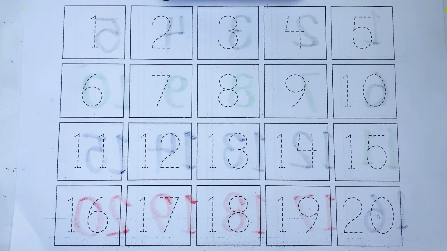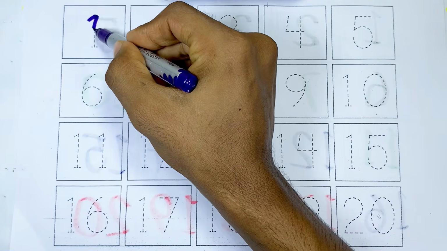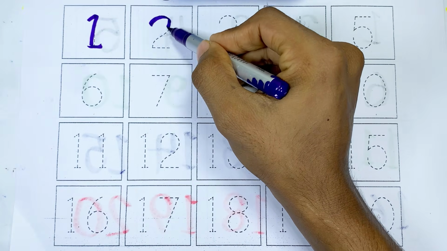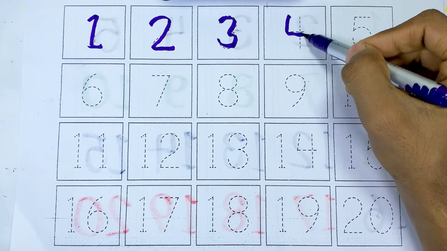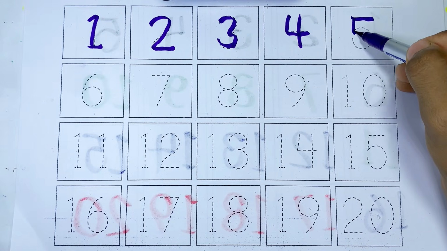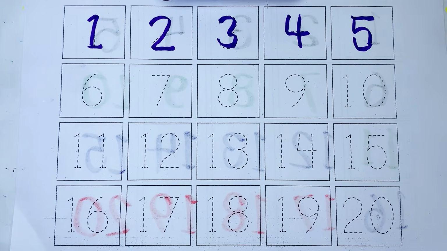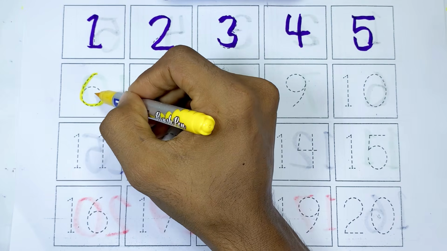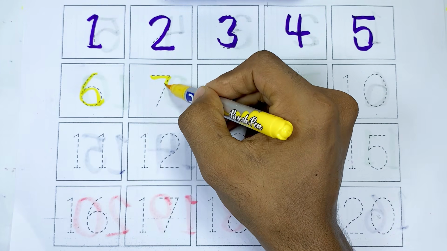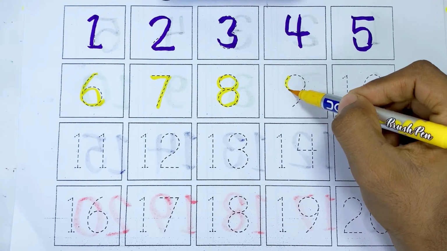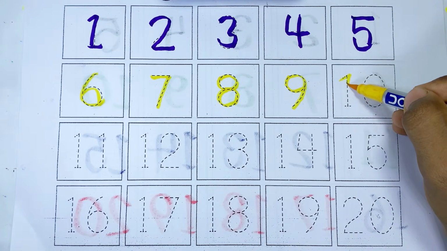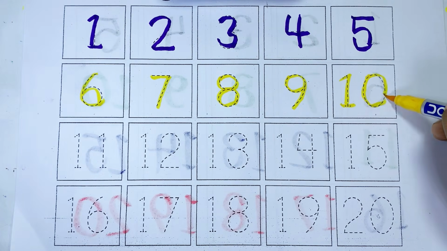So okay, now you draw one, 2, 3, 4, 5. Okay, so now you draw 6, 7, 8, 9, 10. Okay, so now you draw 11.